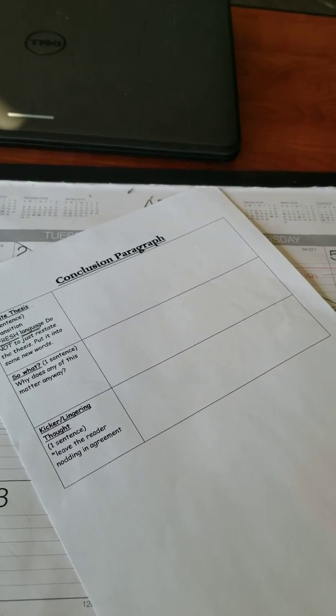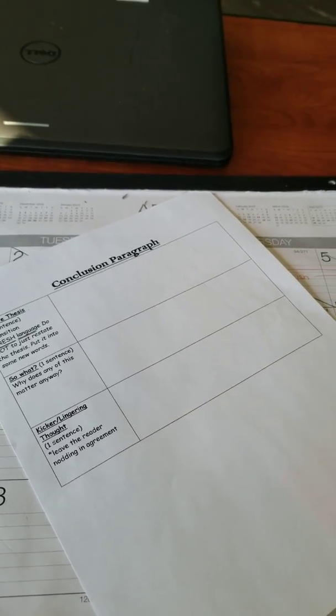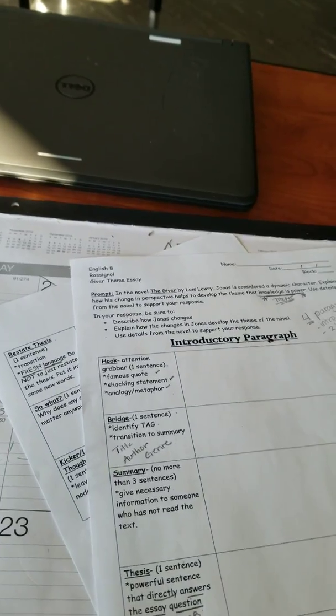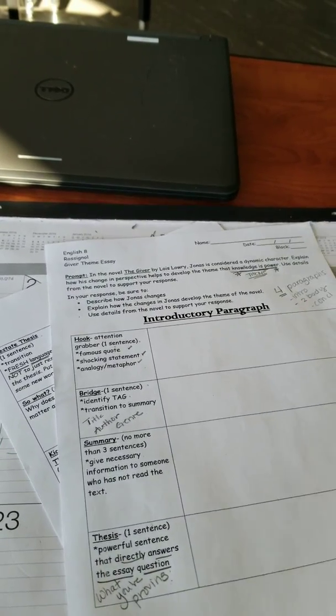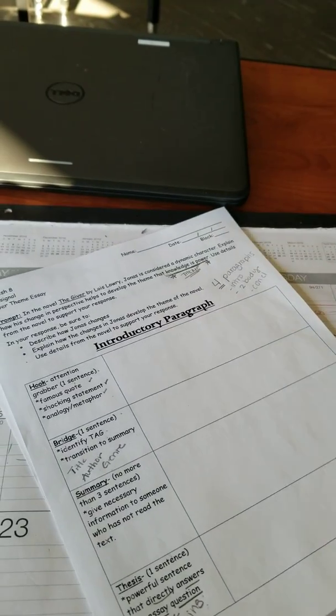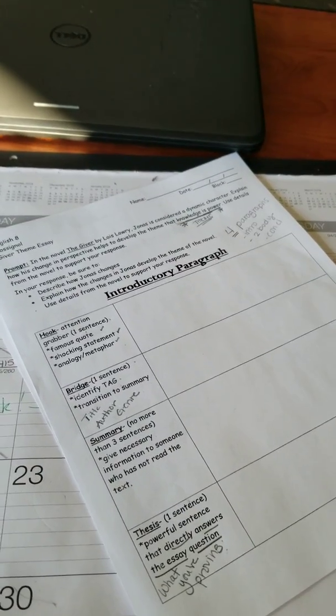Okay? If you have any questions, come see me 10th period. You can try to come down during a study hall. I can't promise you I'm always going to be here, but I'll try. And we'll see if we can figure it out. But I think you can do this. It's just going to take a little bit of work.